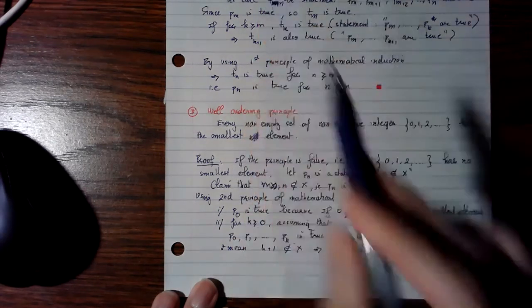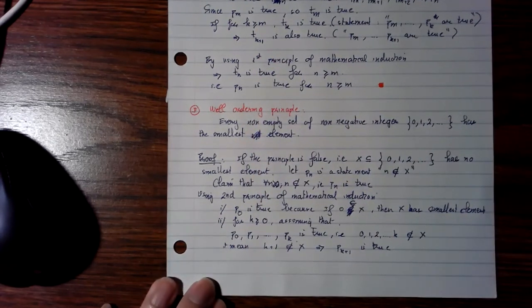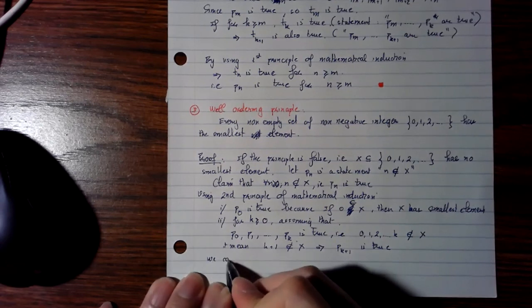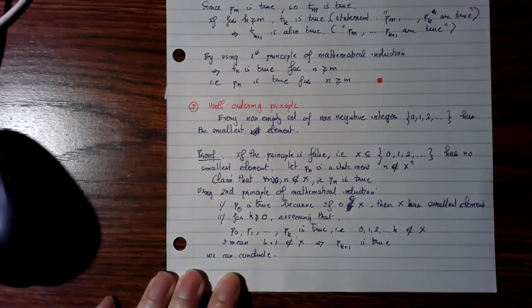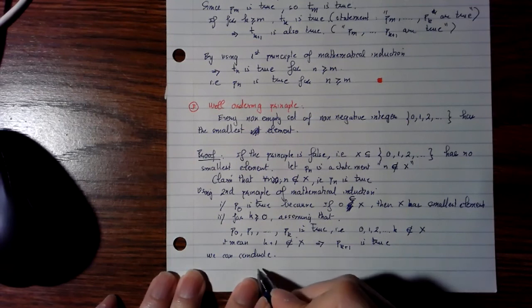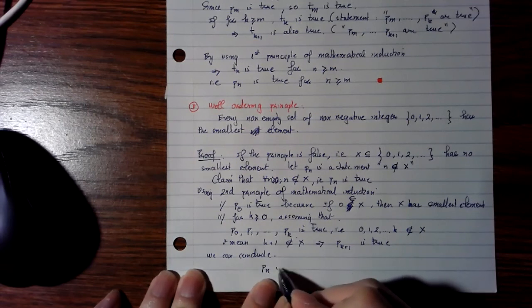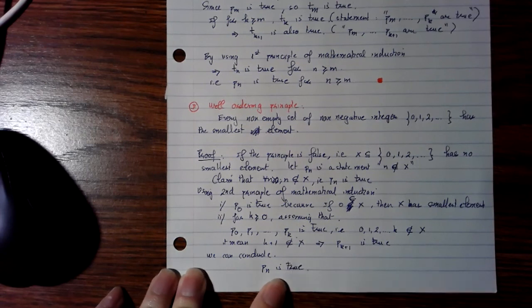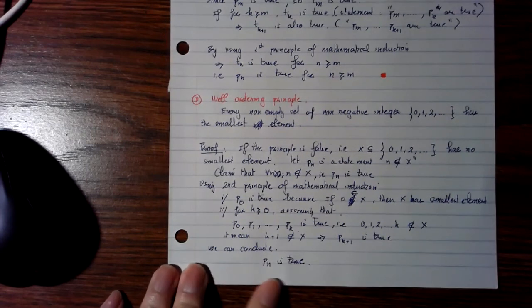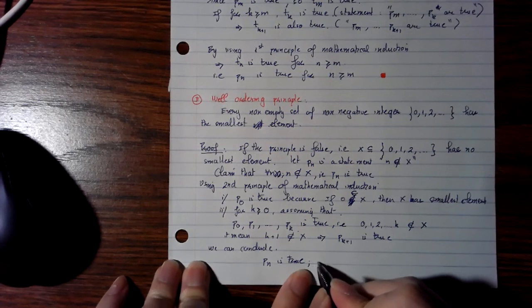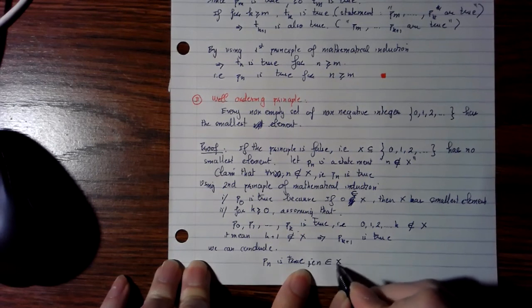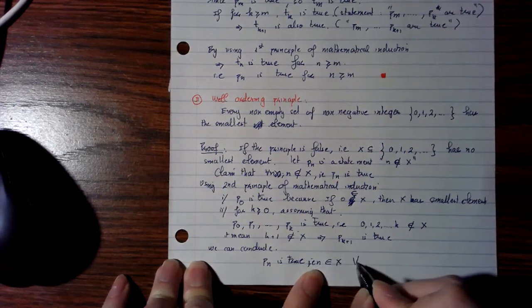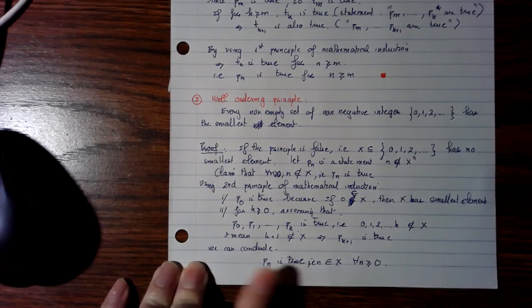Then by using the second principle of mathematical induction, we can conclude that Pn is true. In other words, n does not belong to X for all n greater than or equal to 0.